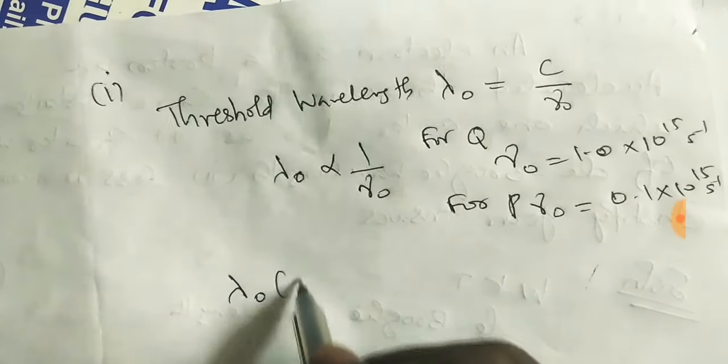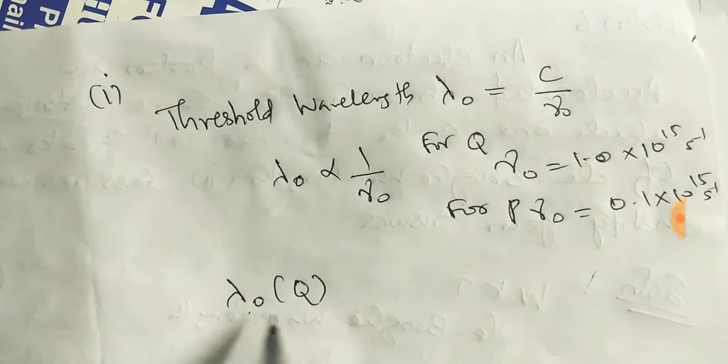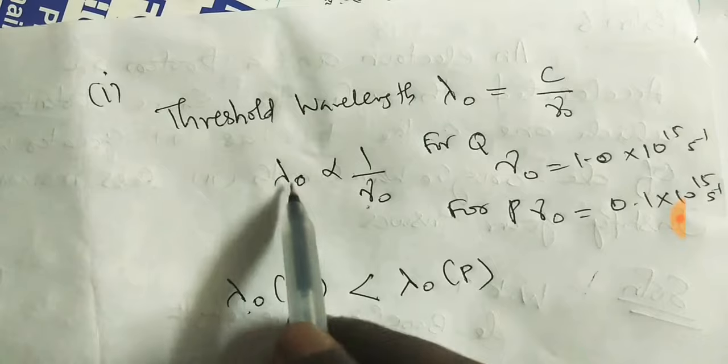What is our question? Which metal has a smaller threshold wavelength? Very simple: which has a greater threshold frequency? Metal Q. So the threshold wavelength of Q will be smaller than the threshold wavelength of P, because for P the frequency is smaller, so lambda will be larger.